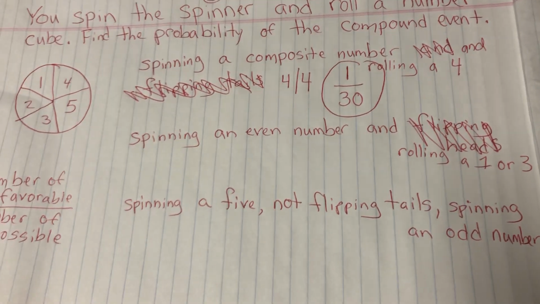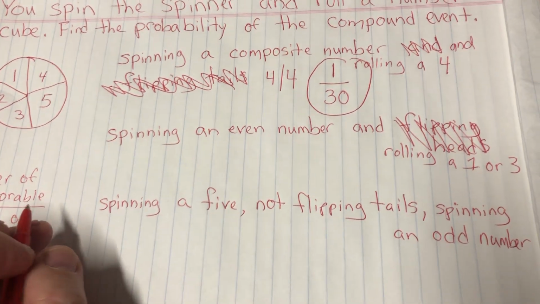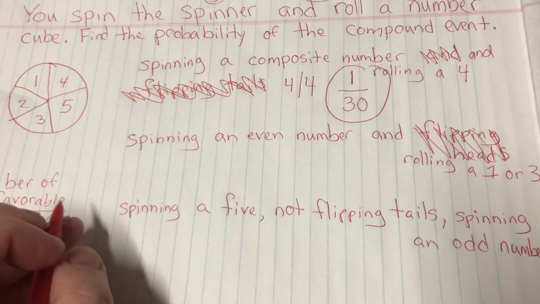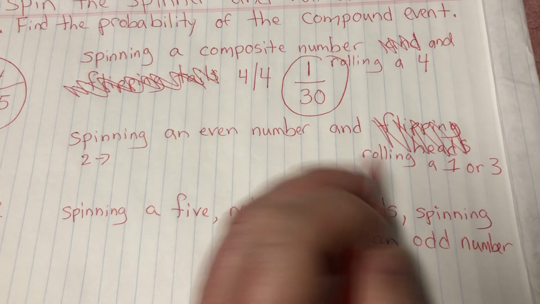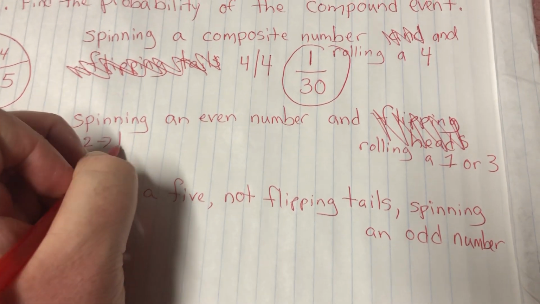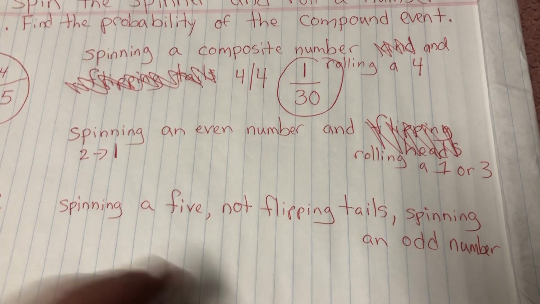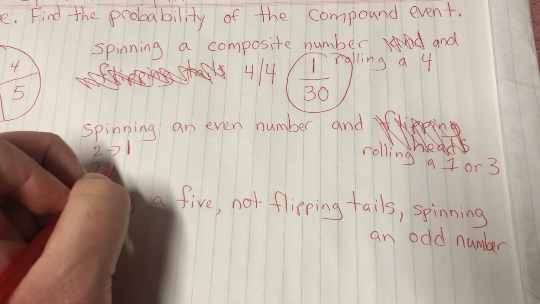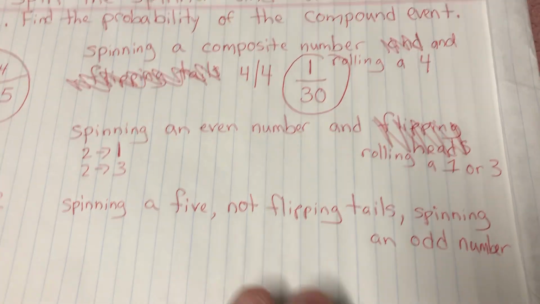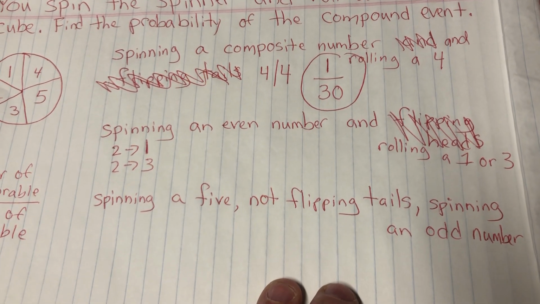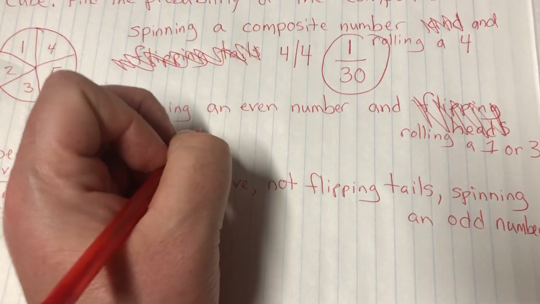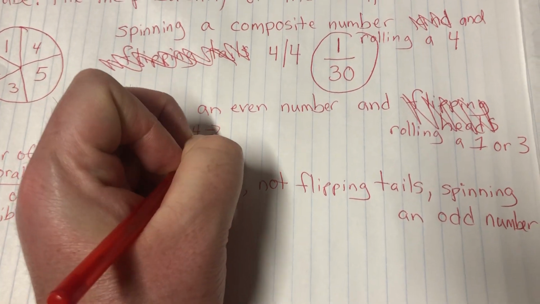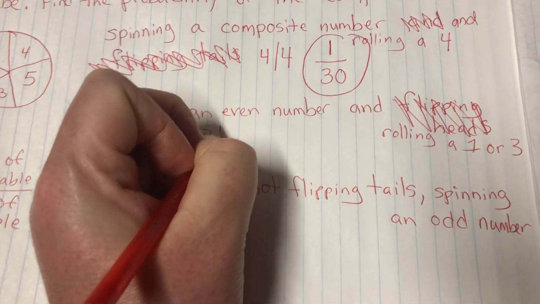So I want to see what my favorable outcomes are. Well, first of all, I could spin a 2 and then roll a 1. That would be a favorable outcome. I could also spin a 2 and roll a 3. That would be a favorable outcome. But I could also spin a 4, because that also is an even number, and roll a 1.